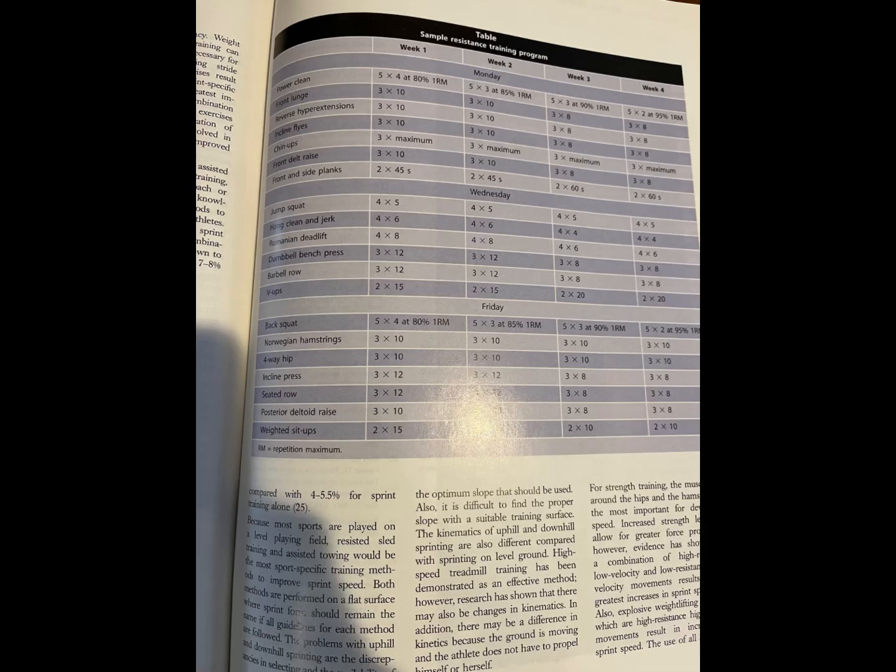Also, it is difficult to find the proper slope with a suitable training surface. The kinematics of uphill and downhill sprinting are also different compared with sprinting on level ground. High-speed treadmill training has been demonstrated as an effective method. However, research has shown that there may also be changes in kinematics. In addition, there may be a difference in kinetics because the ground is moving and the athlete does not have to propel himself or herself.